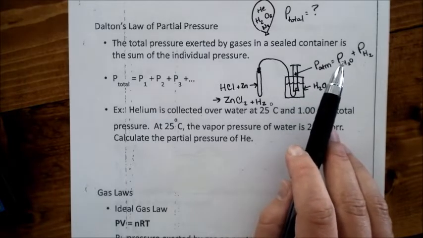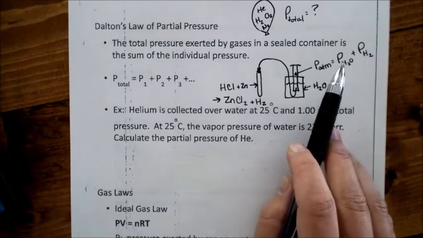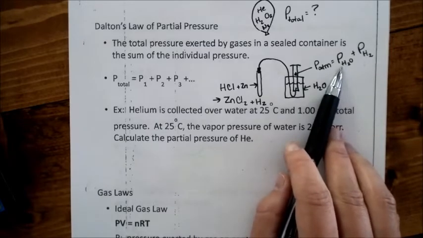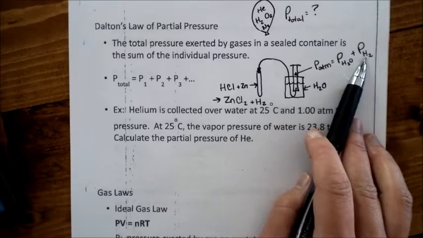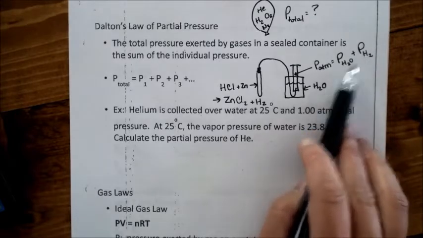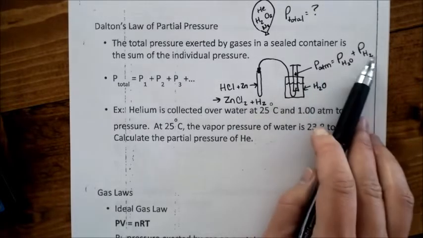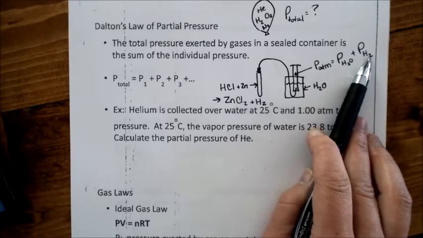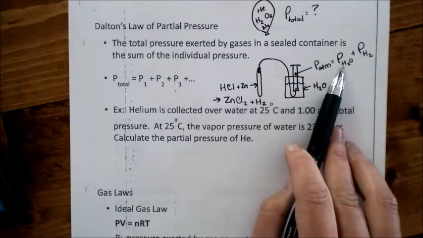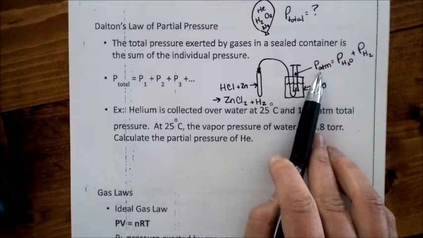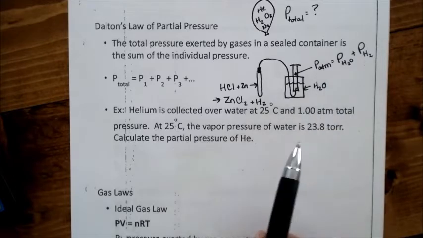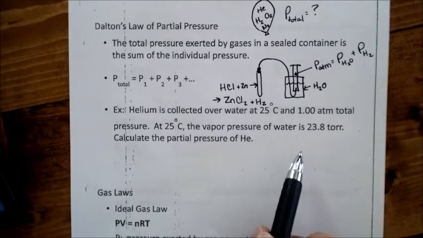So you have to keep in mind that the partial pressure of the water and the partial pressure of the hydrogen added together equal the total barometric pressure. So if you wanted to figure out the partial pressure of hydrogen, all you have to do is subtract the partial pressure of water from the total pressure. So that's what this next problem is about. Let's look at it.